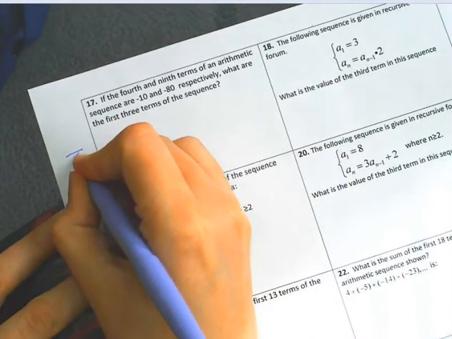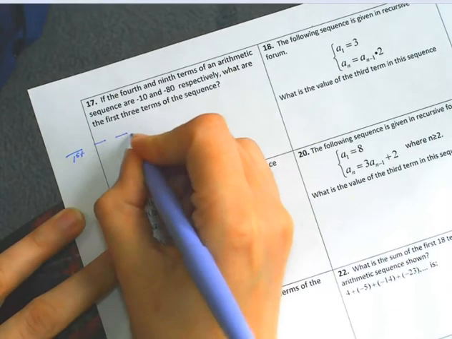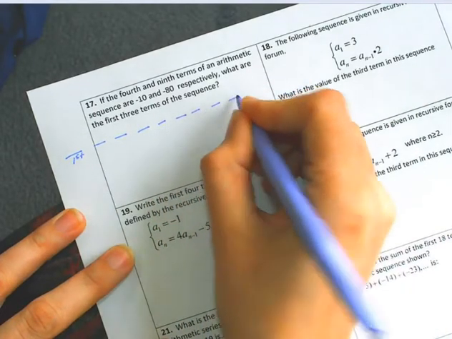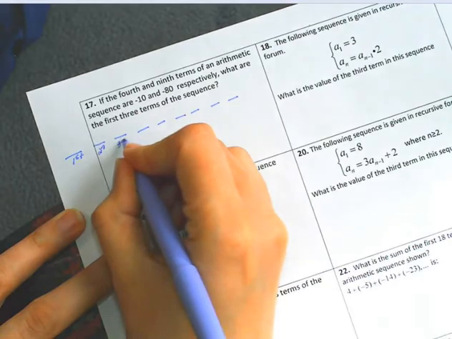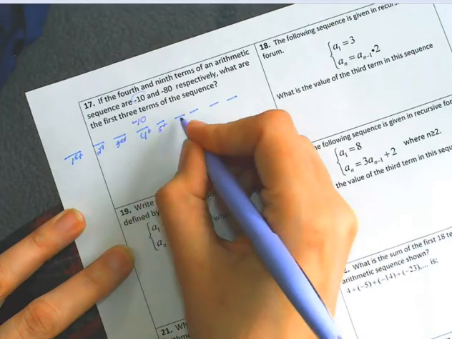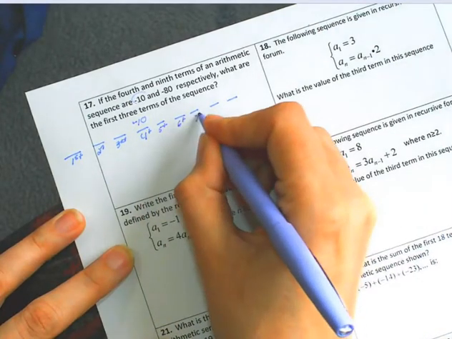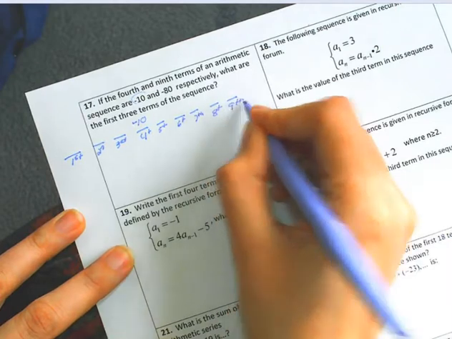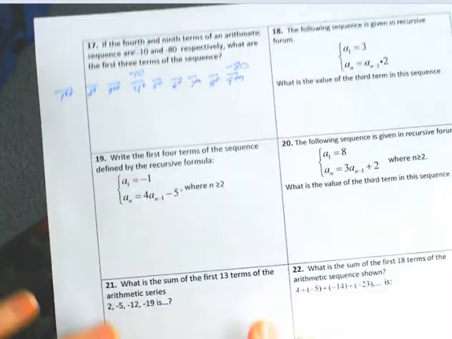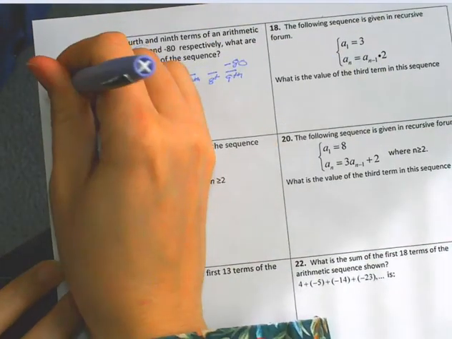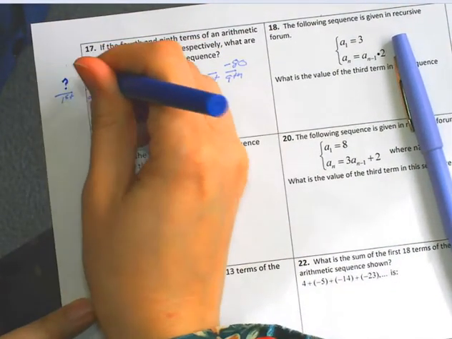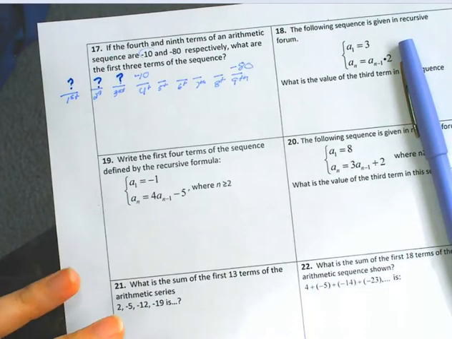This is the first term, second, third, fourth, fifth, sixth, seventh, eighth, ninth. Okay, they told us the fourth was -10, and they told us the ninth is -80. It wants to know what the first three terms are. Well, I have to figure out what the common difference is to figure out what those first three terms are.